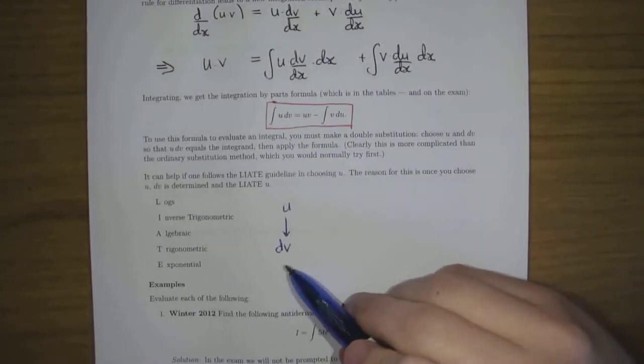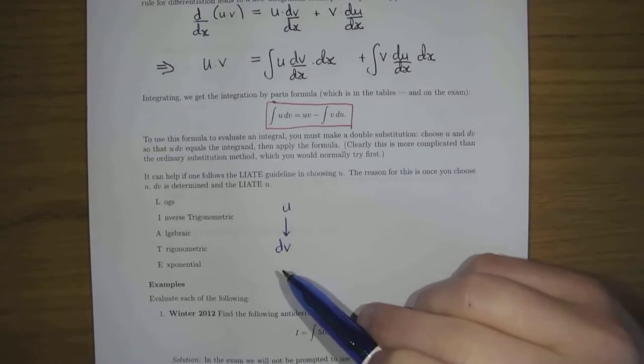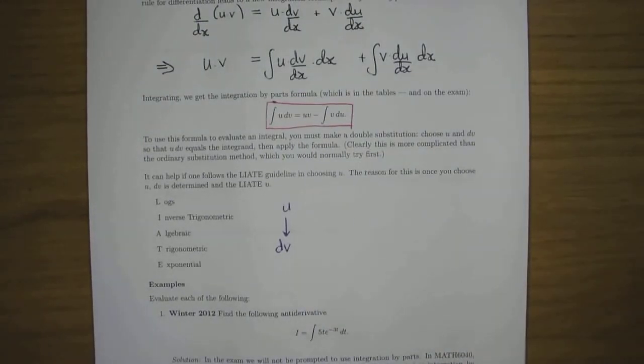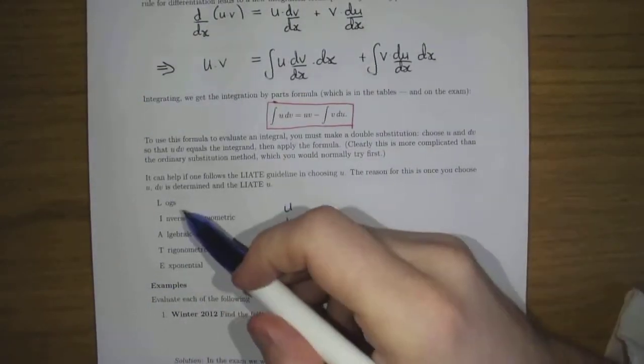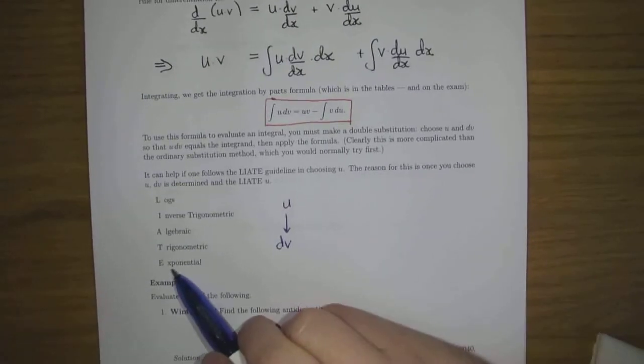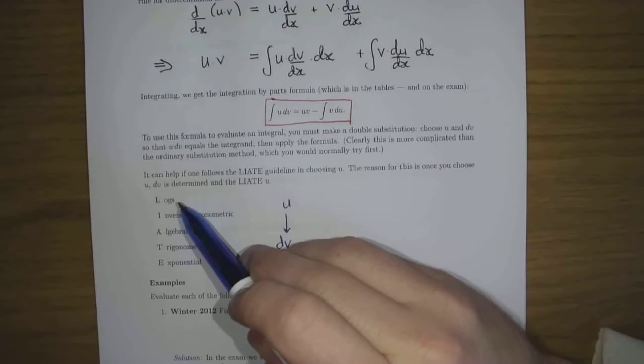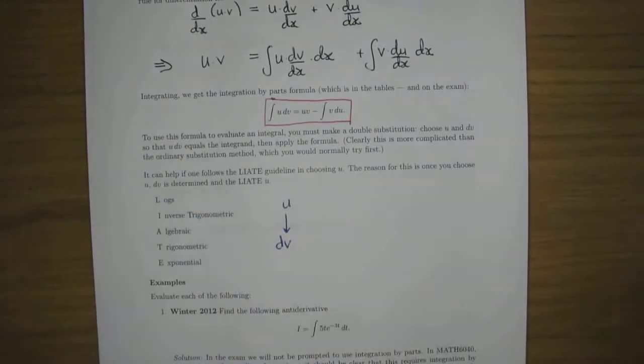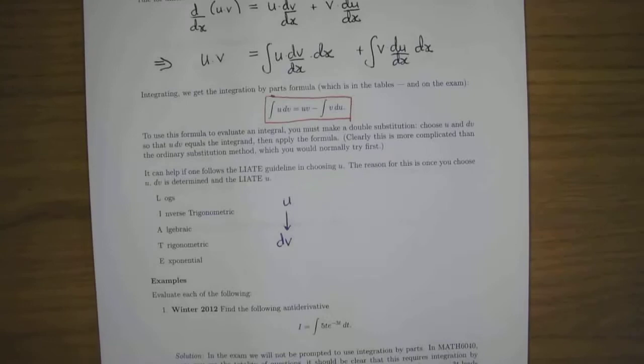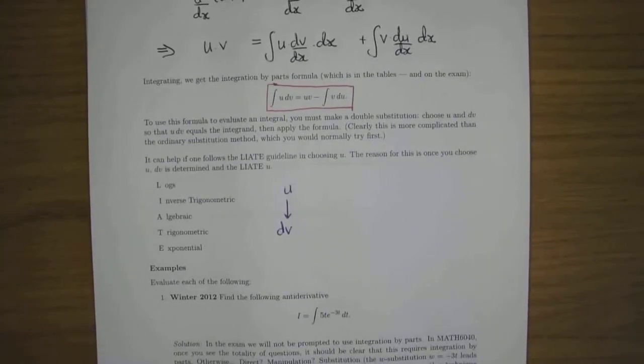You have to anti-differentiate, integrate dv. And the way this is set up is the things on the bottom here are easy to integrate and the things on top are hard to integrate, since anti-differentiation is more difficult. So in LIATE, you pick the u in order that the dv is easier to integrate. I don't know if that's a great explanation, but that's what it is.